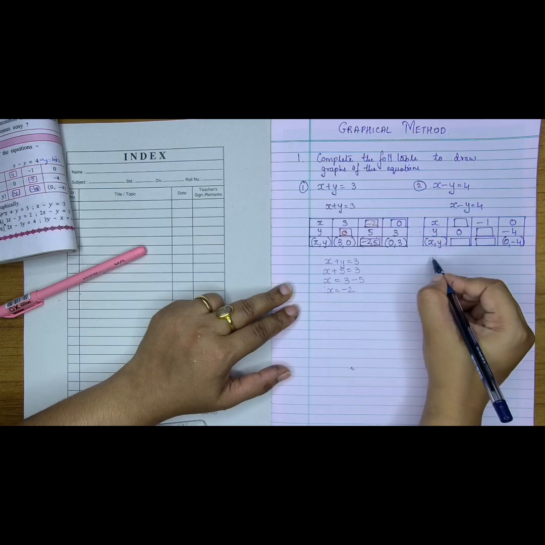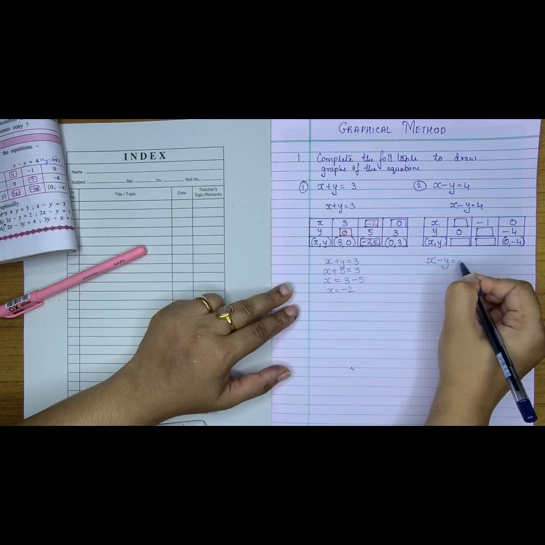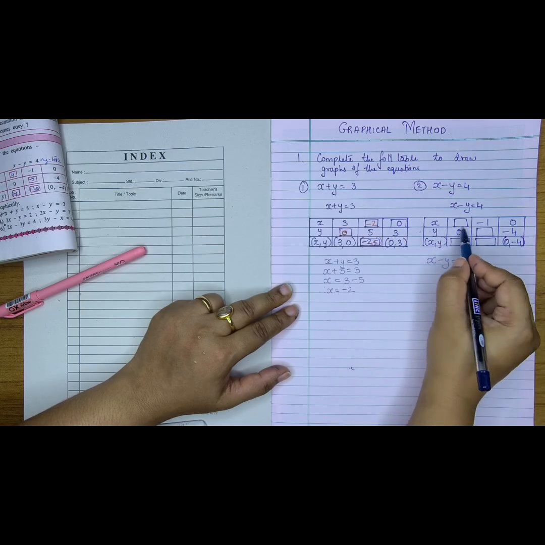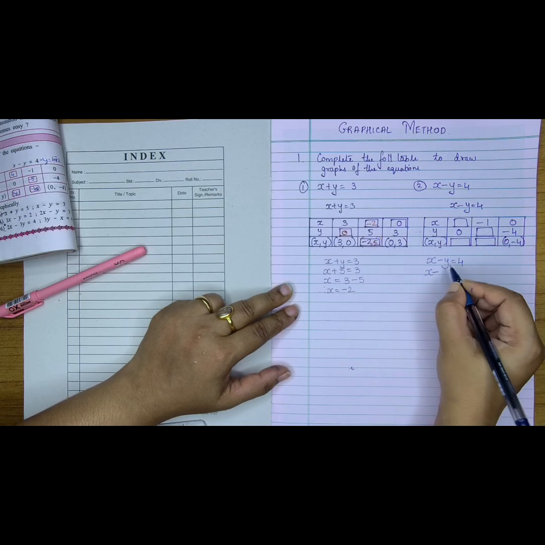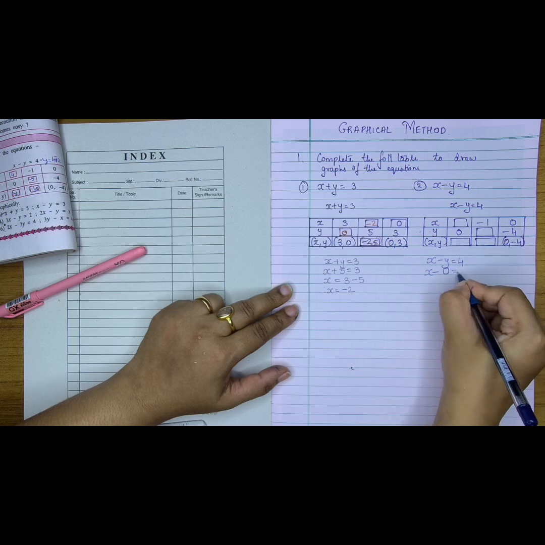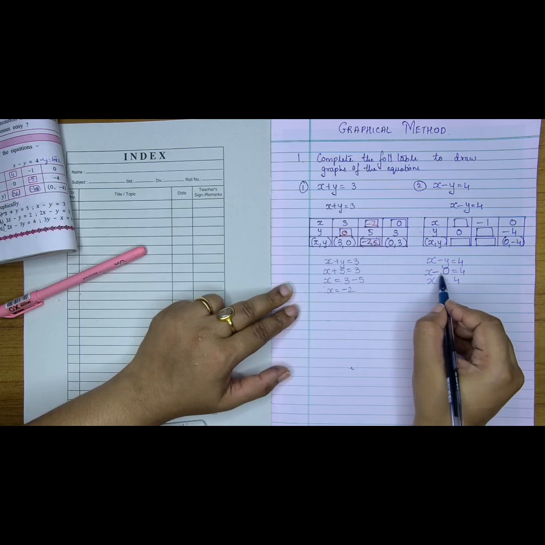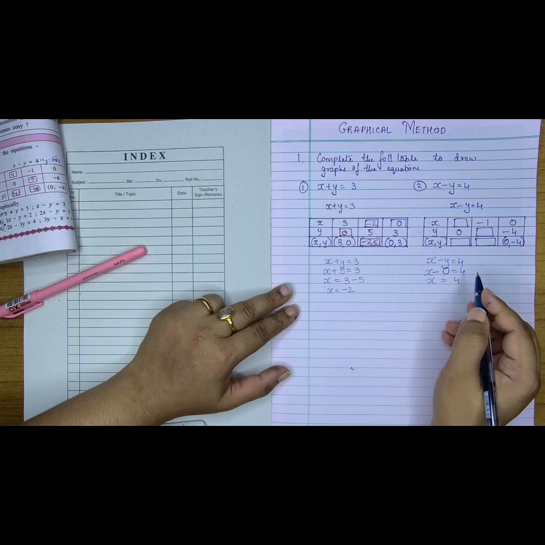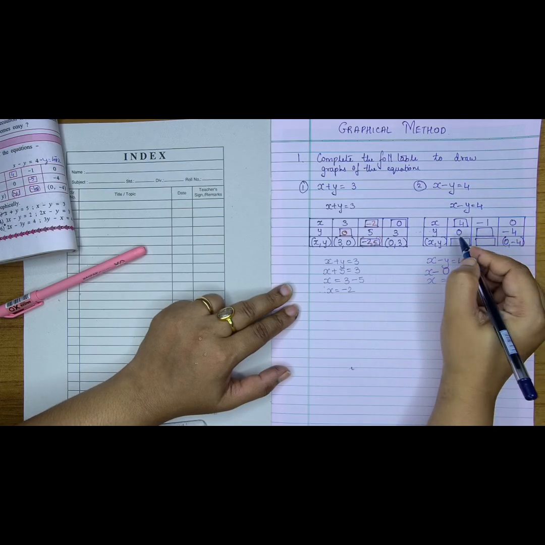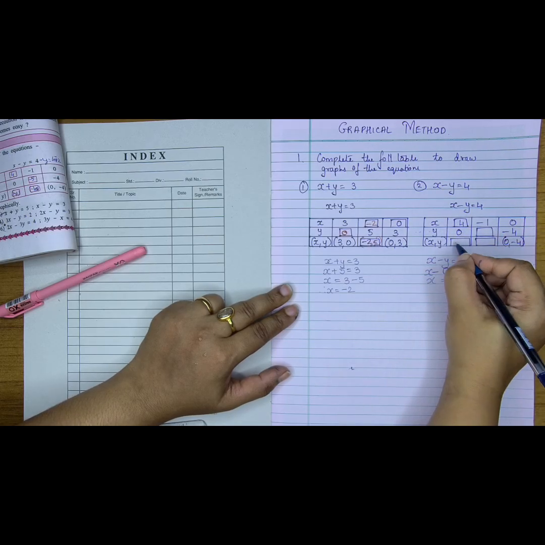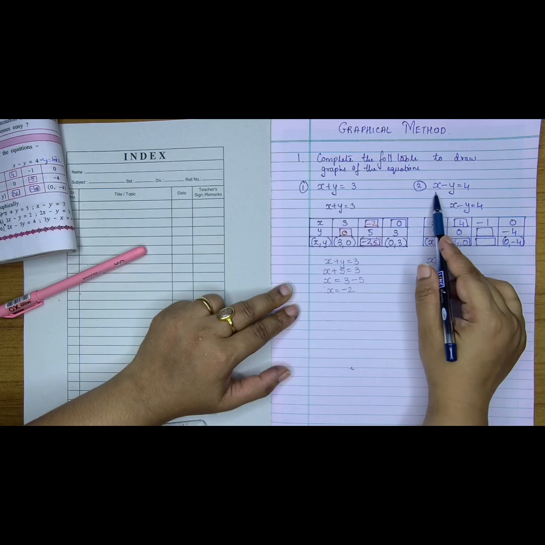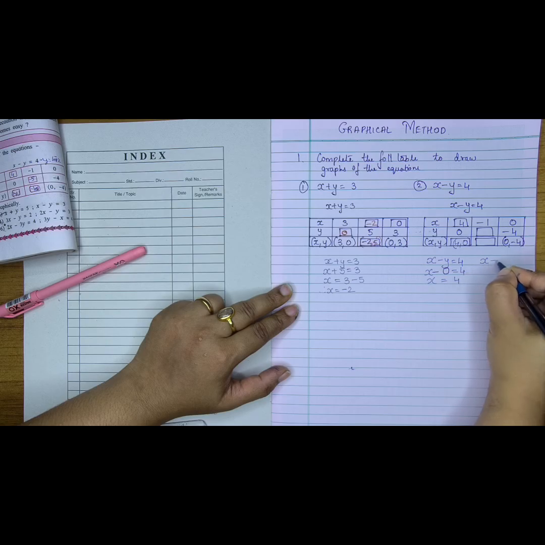So we will take this equation, x minus y is equal to 4. So x is not given, so write x as it is, and y is equal to 0, is equal to 4. X is equal to 4. 0 has no value here, so x is equal to 4. So x we got 4. So here x is 4, y is 0. So 4 and 0.